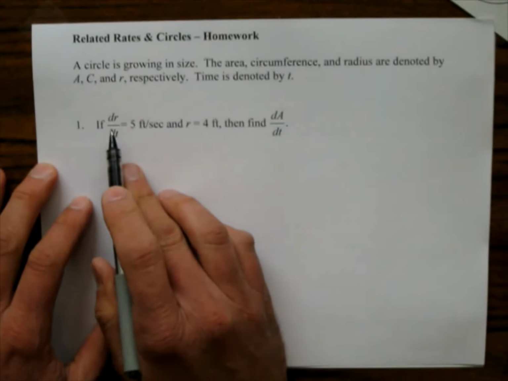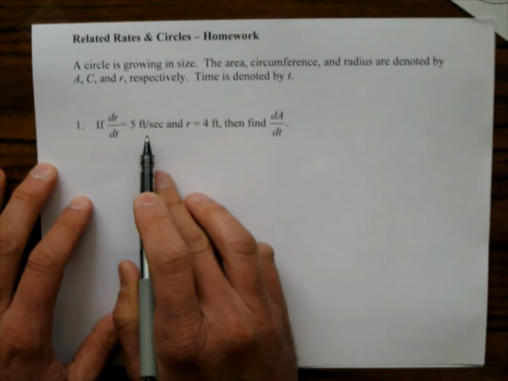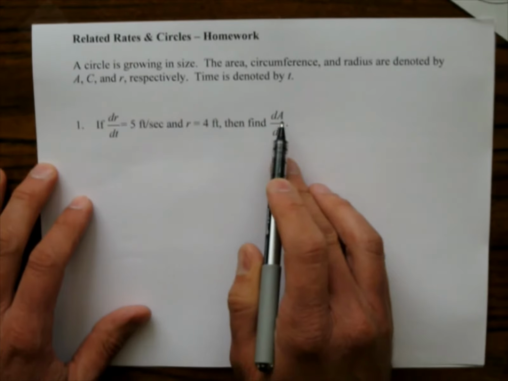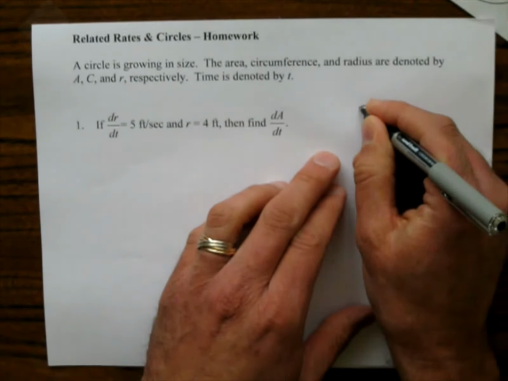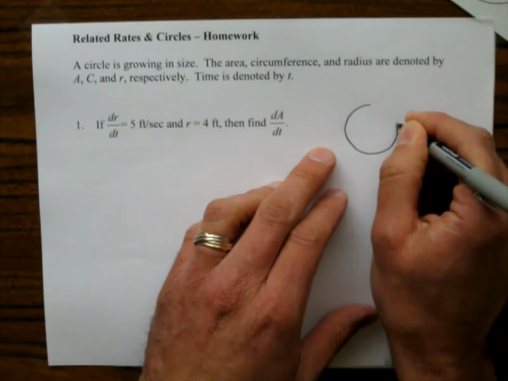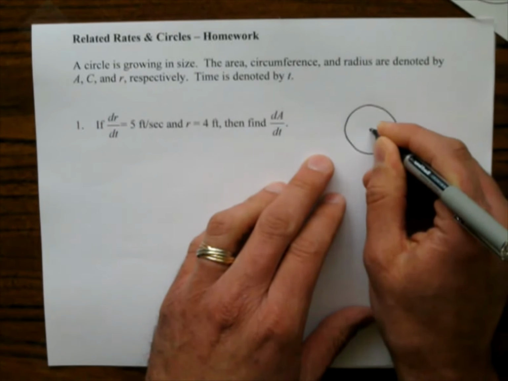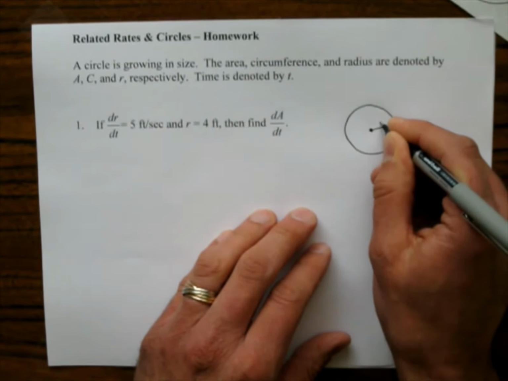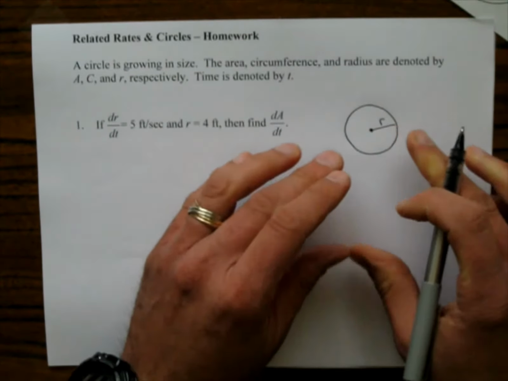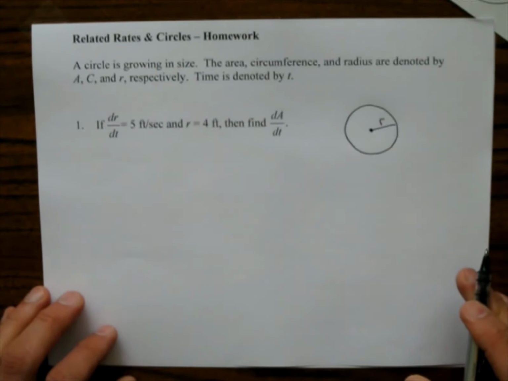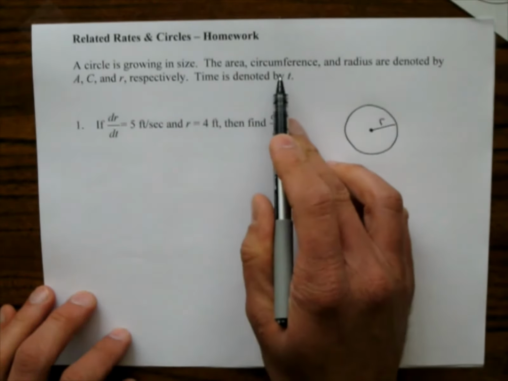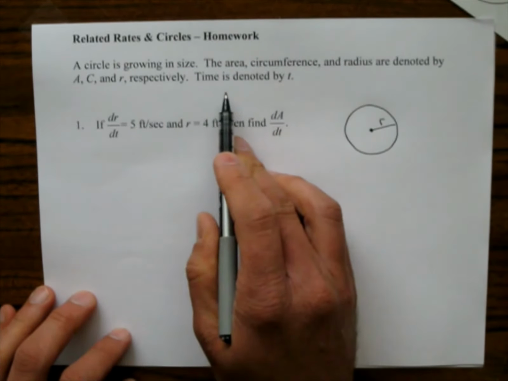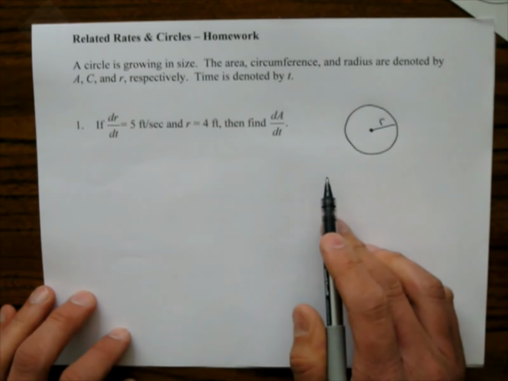It says if dr dt equals 5 and r equals 4, find dA dt. So what's happening? A circle is growing in size. I'll draw the circle. We don't really need this picture, but we'll draw it. There's the radius. So the circle is growing. The area, circumference, and radius are denoted by A, C, and R respectively, which means in that order. Area, circumference, radius. Time is denoted by t.